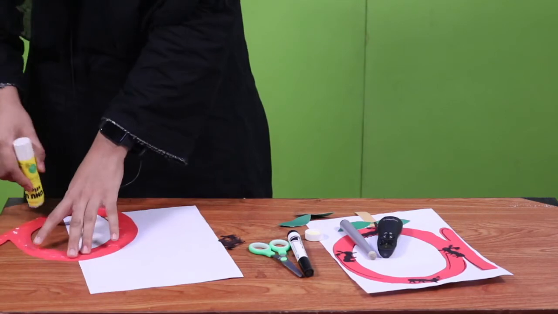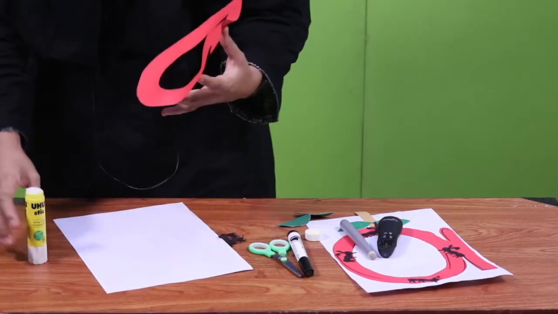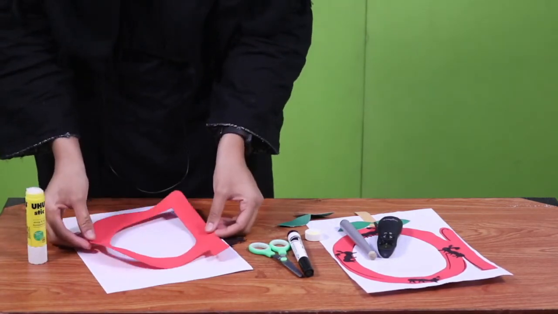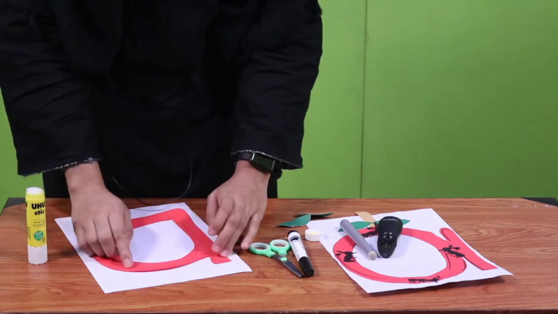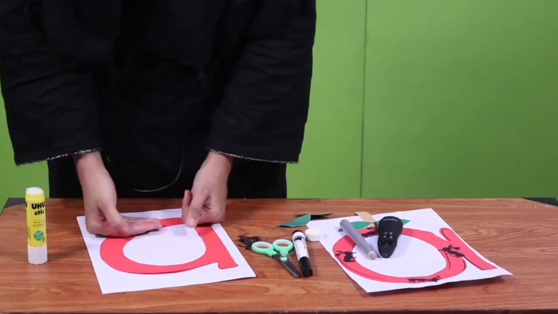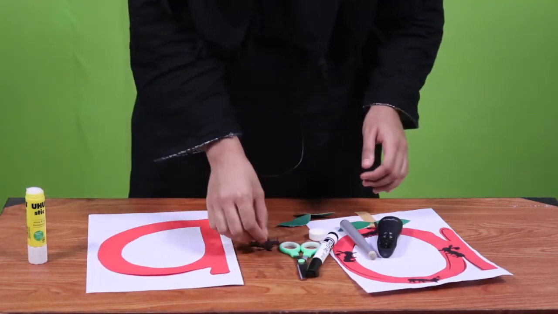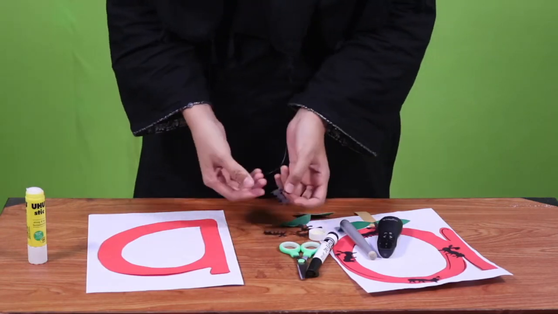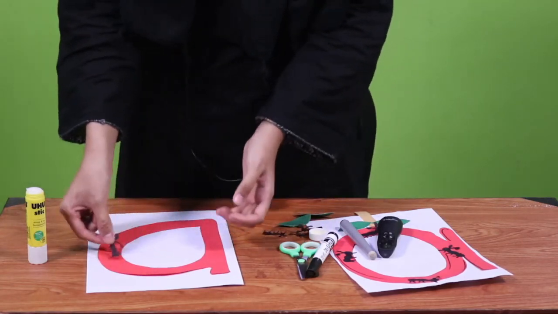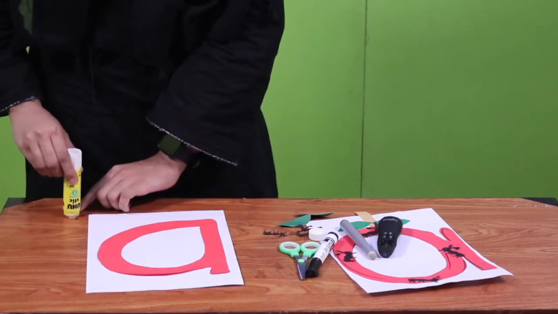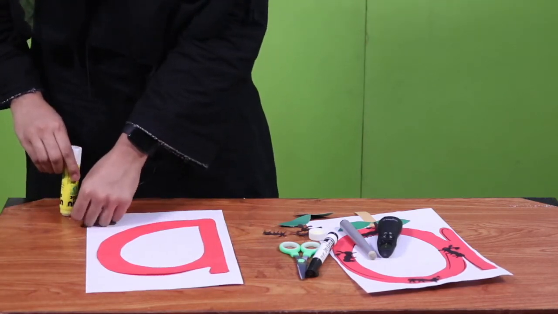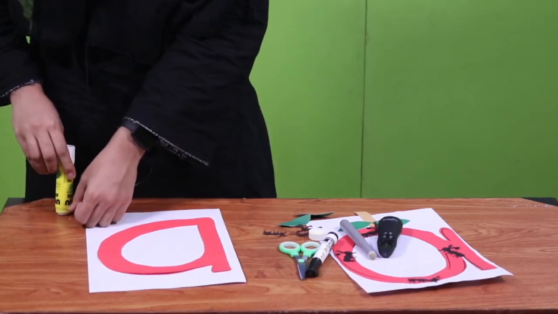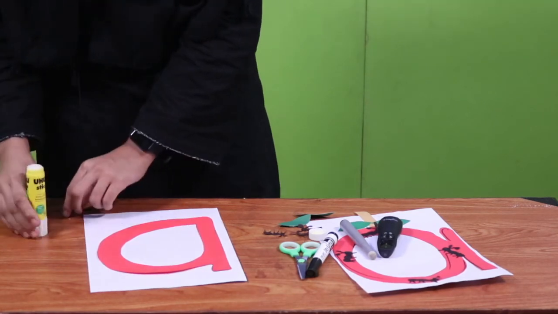Apply glue on the back side of the letter and then I'm going to face this A. We are done. What is the next thing? You have these ants as well. Ants. I'm going to paste these ants on the A. You can do it with the help of your teacher as well. And do it very carefully.